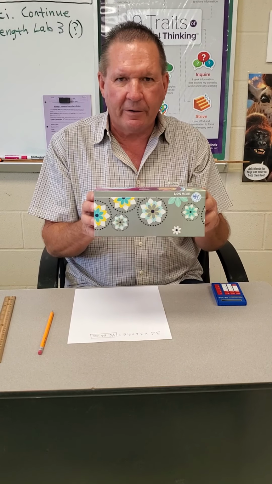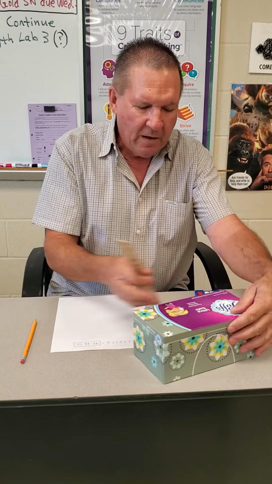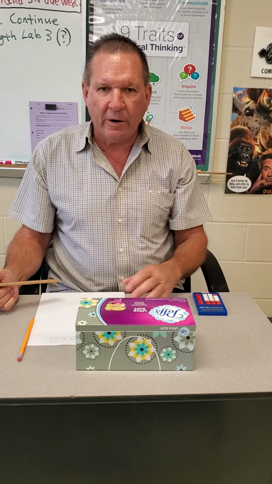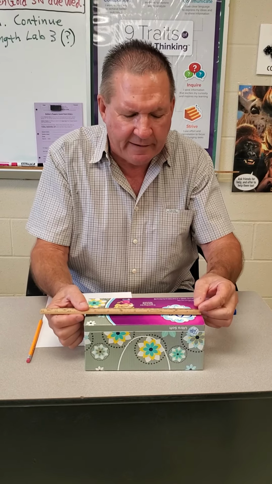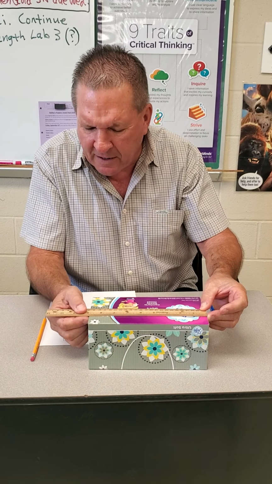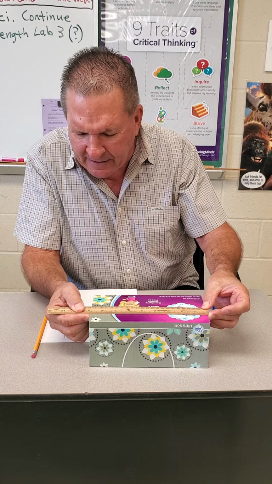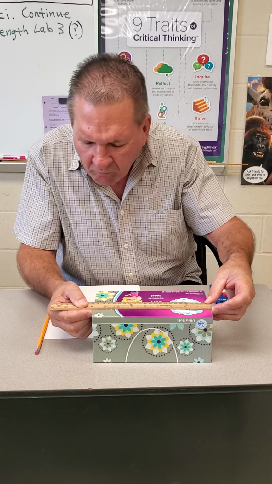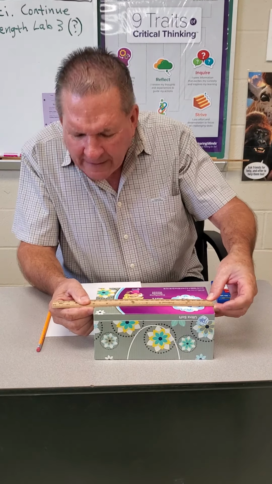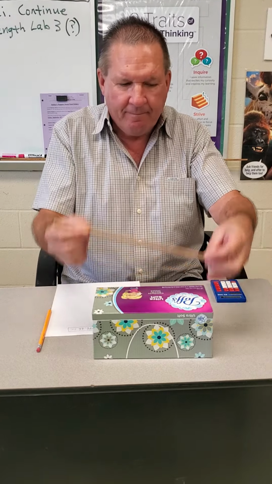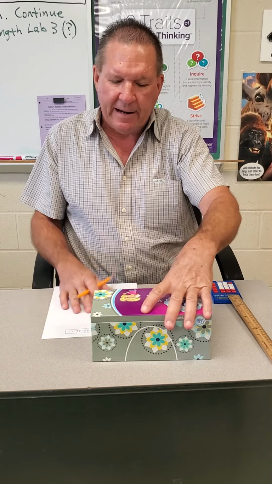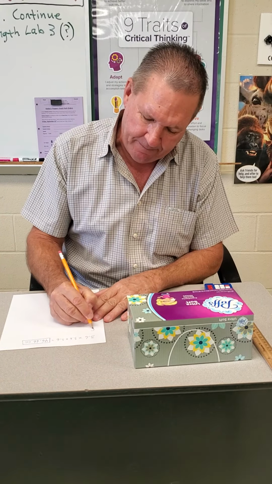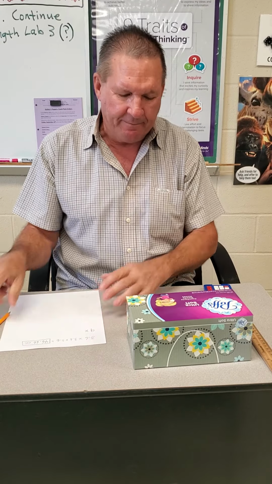For this larger object, a Kleenex box, I'm going to measure using inches. So length is always whatever is the longest measurement. So in this case, length will be across the top. That is, let's say 9 inches. Very close to 9 inches, we're going to call it 9. So the length is 9.